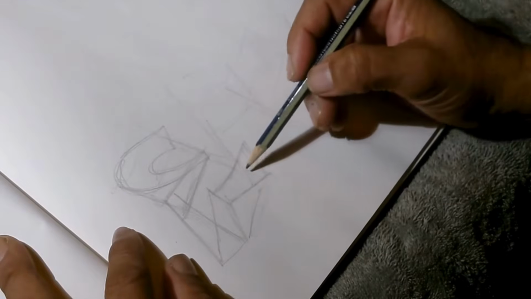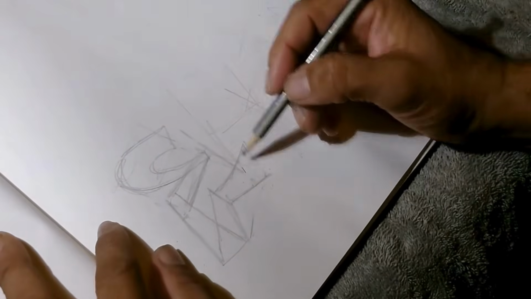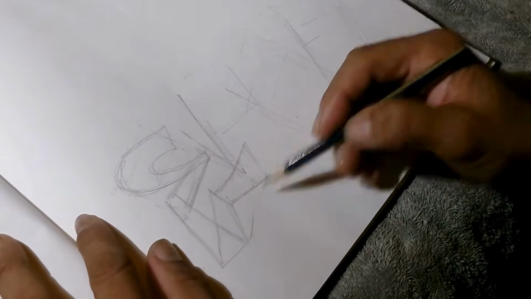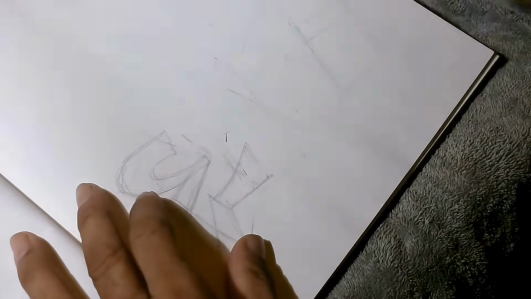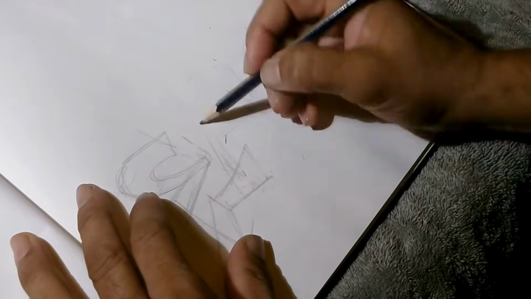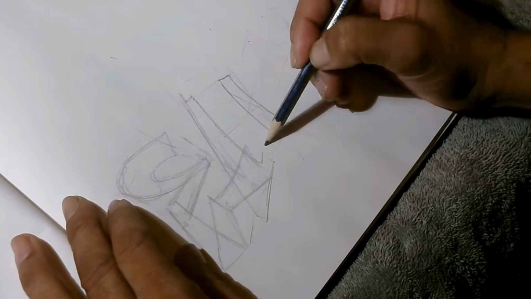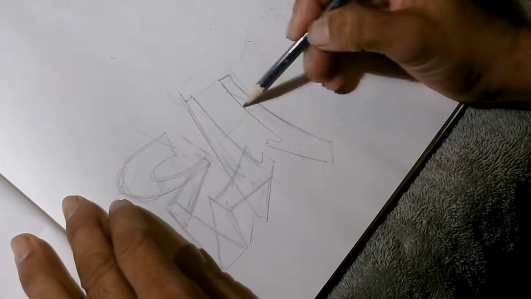The name I will be drawing today is Emma, spelled E-M-M-A. At this stage, I begin giving the letters some style by bending, twisting, and connecting them. Don't rush. This is where the personality of this piece starts to show.